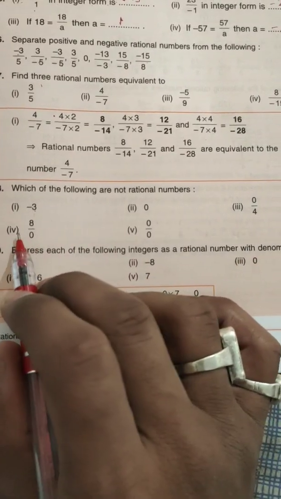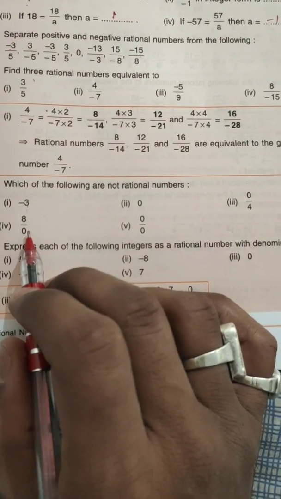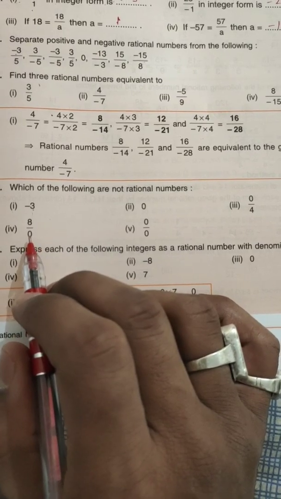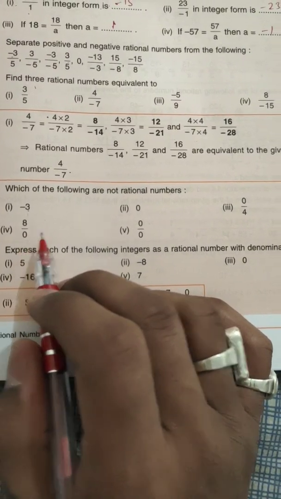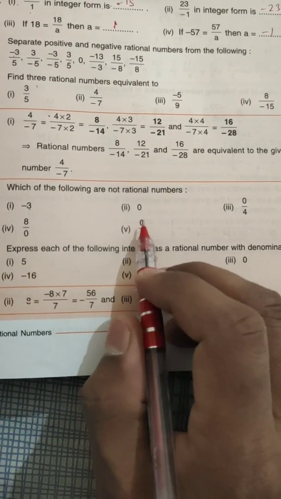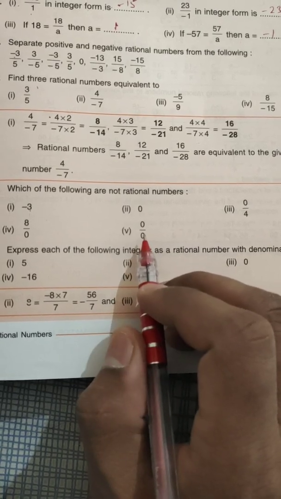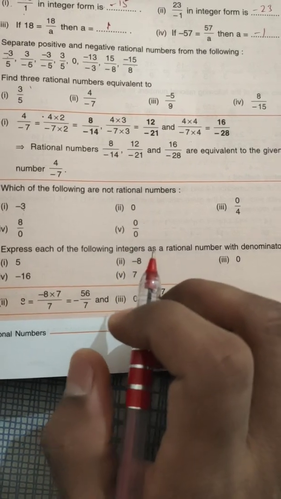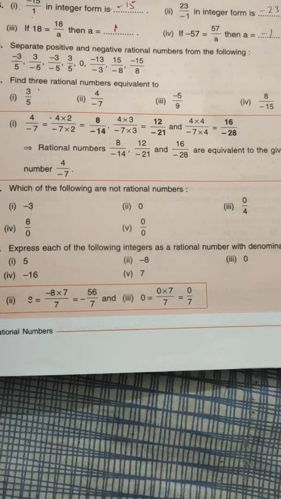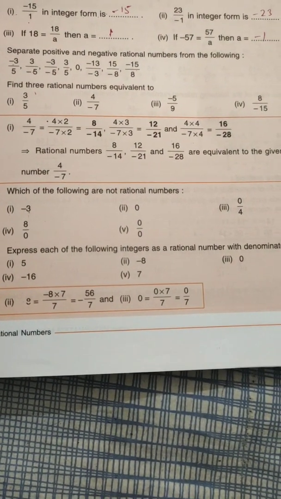Here 8 by 0. It is not a rational number because the denominator should not be equal to 0. 5. 0 by 0. It is also not a rational number because the denominator is 0. This question is clear.